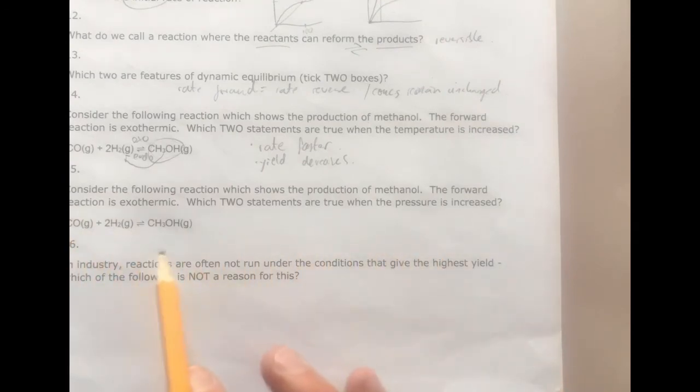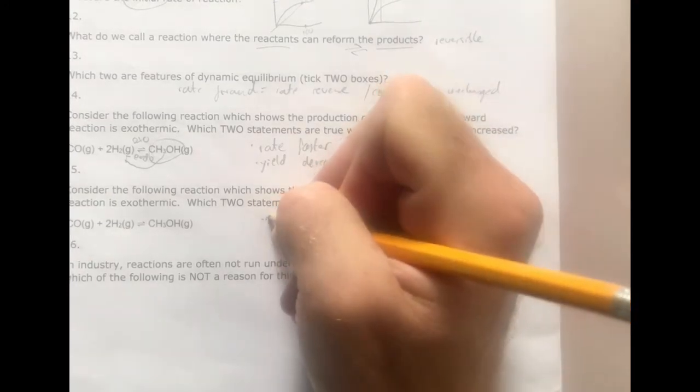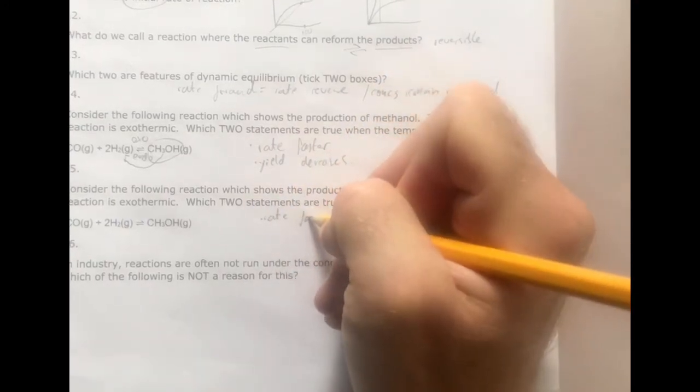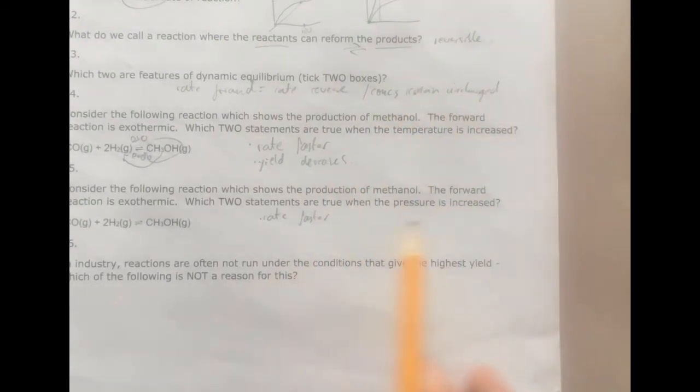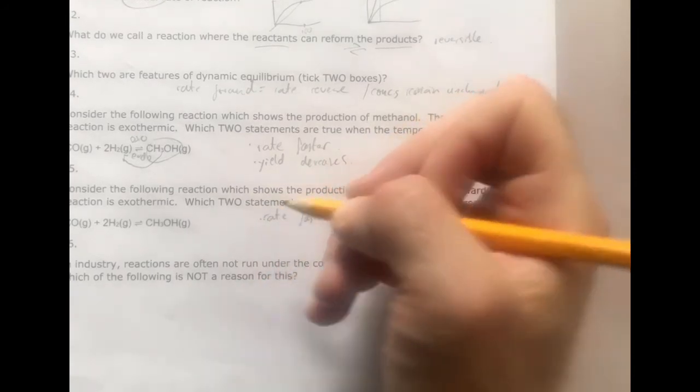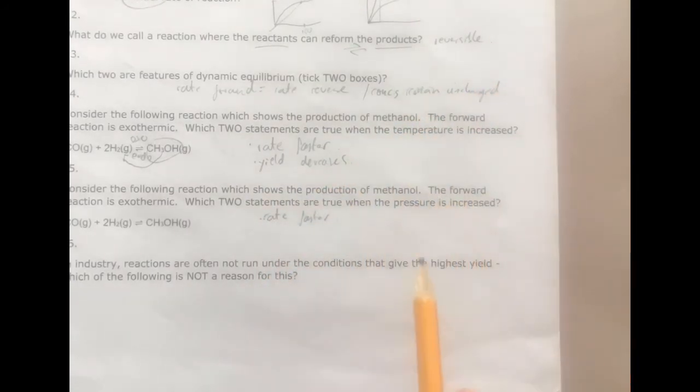15. This one's obviously talking about the pressure. All right, some don't really care that the forward reaction is exo. 2 statements are true when the pressure is increased. Right, let's read through them again. So statement number 1 says the rate is faster. Again, this will always be true. Why? Well, because there are more particles in a given volume, so there are more successful collisions. So the rate will always be increased if you increase the pressure. So therefore, we know that the second one is not true, so we're going to ignore that.